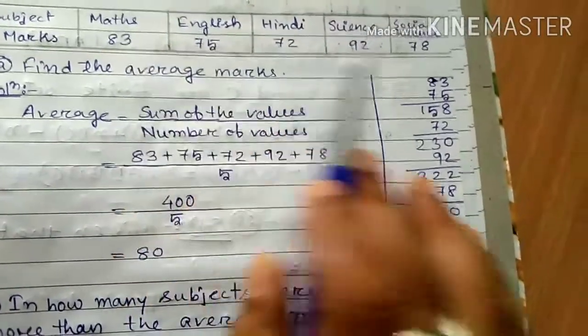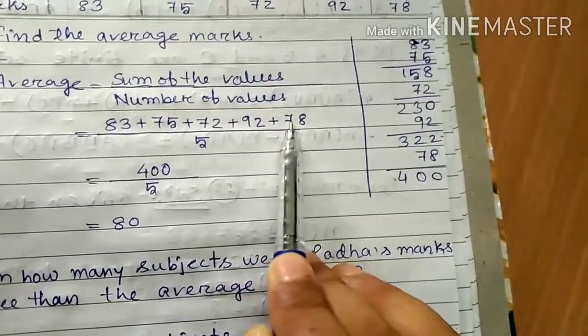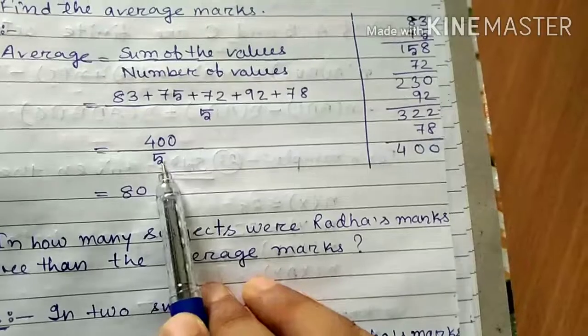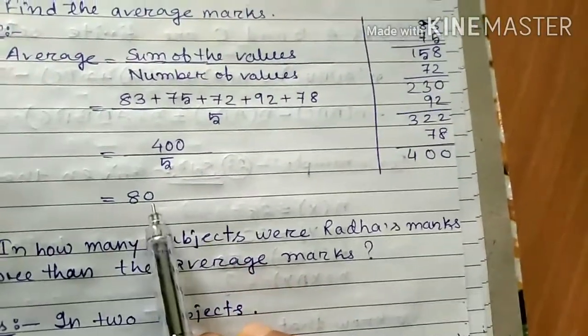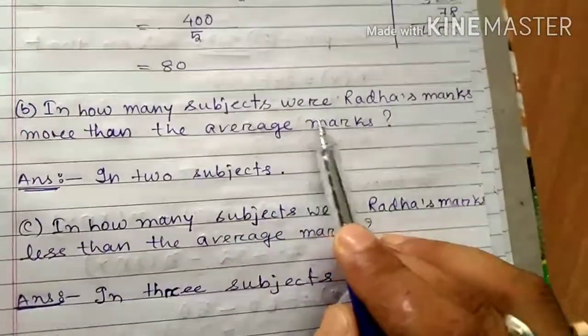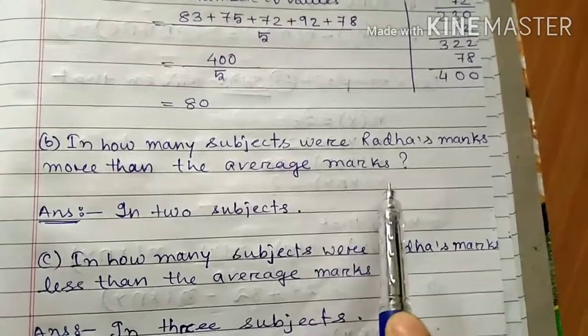So you have to add all the numbers: 83 plus 75 plus 72 plus 92 plus 78. After adding, you will get 400. So 400 by 5, if you divide this, you will get 80. So the average mark is 80. In how many subjects were Radha's marks more than the average mark? More than the average mark.